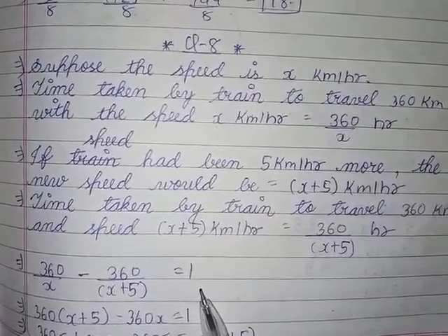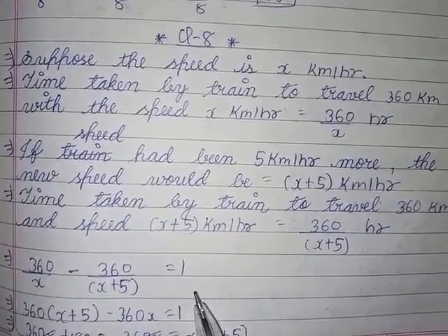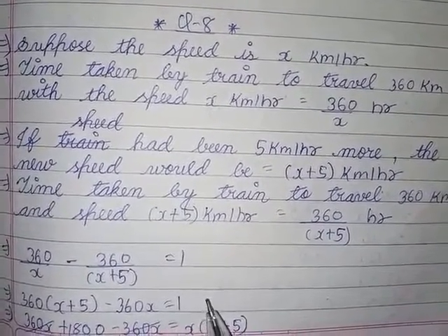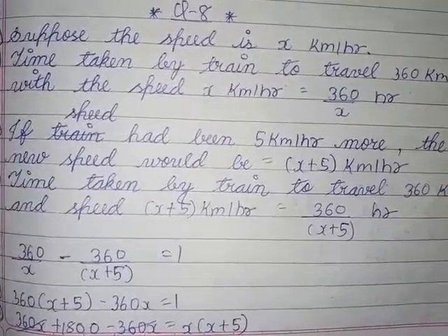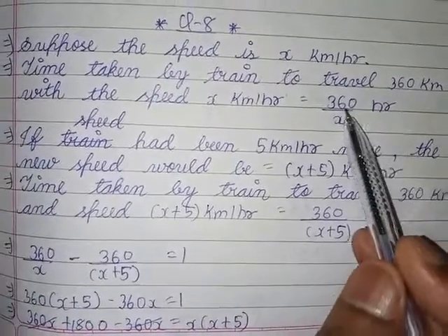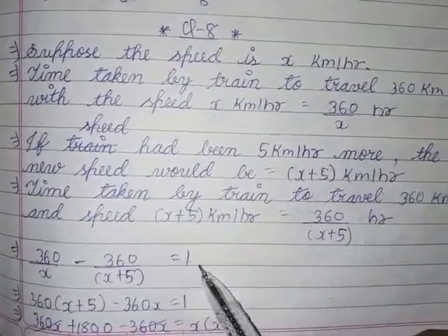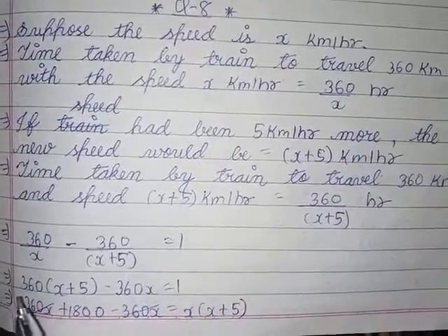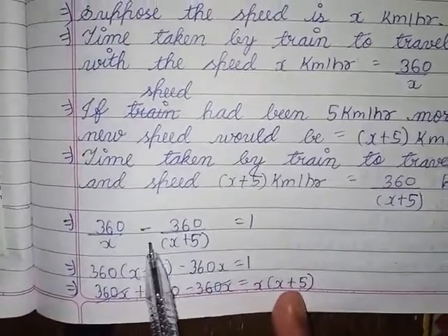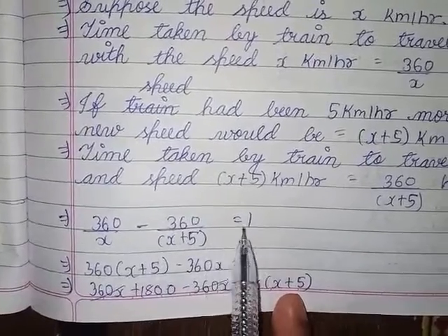Why is it 1? Because it takes 1 hour less for the same journey. Hour means time. So because of the difference of time, it takes 1 hour less if the speed is increased. Therefore, 360 upon x minus 360 upon x plus 5 is equal to 1.